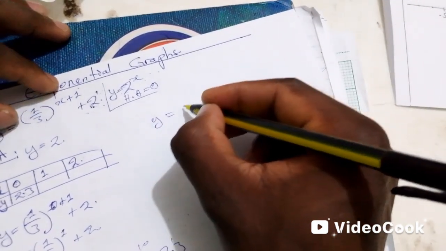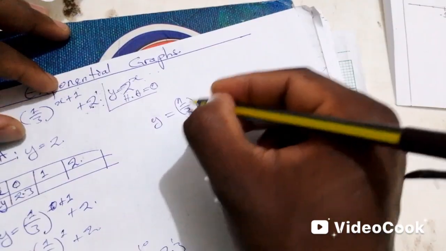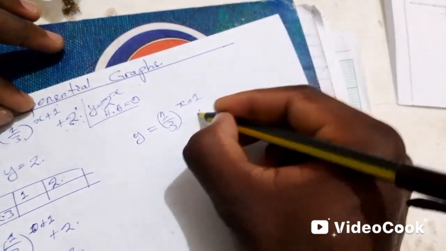So if our x is 1, y is equal to 1 over 3 to the power of x plus 1 plus 2.